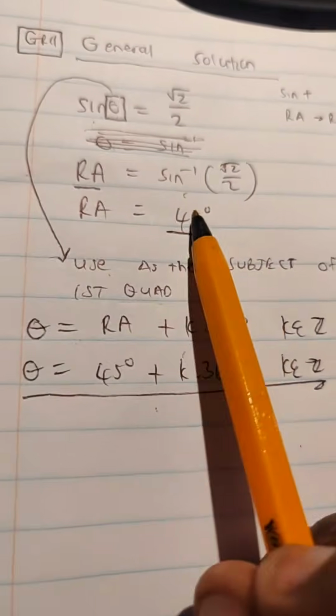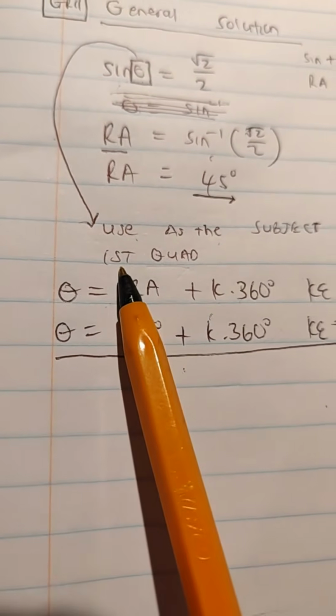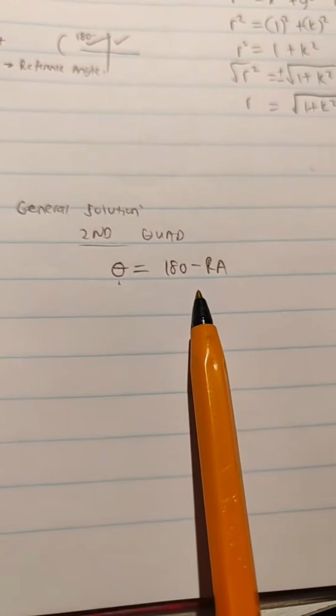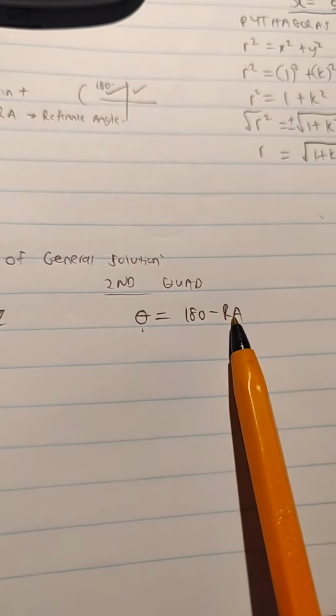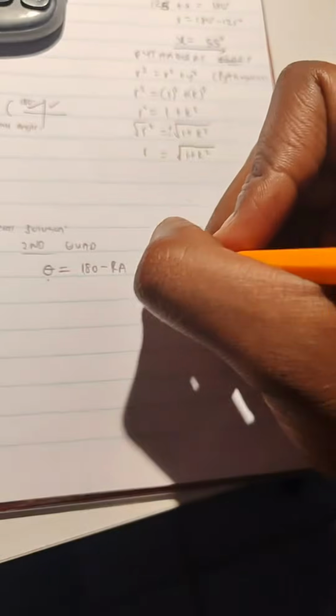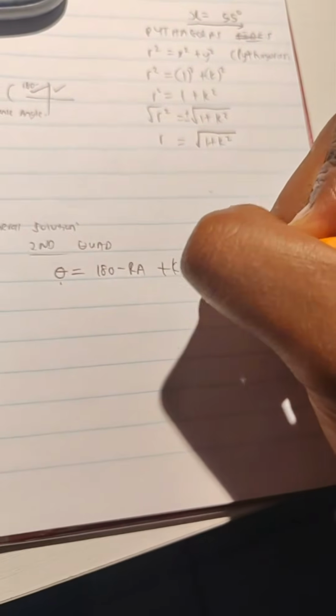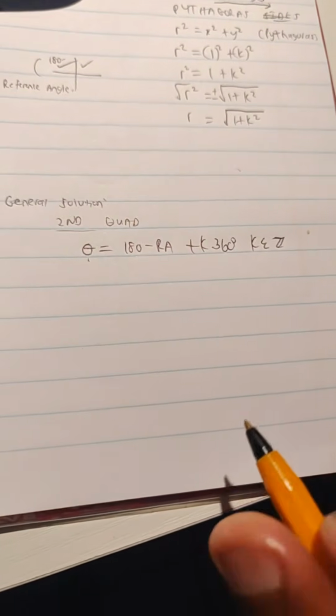So whatever the acute angle is here is what we represent as our reference angle for the first quadrant. But in the second quadrant, it's the 180 minus quadrant. So we say 180 minus the reference angle, plus k times 360, where k is an element of integers.